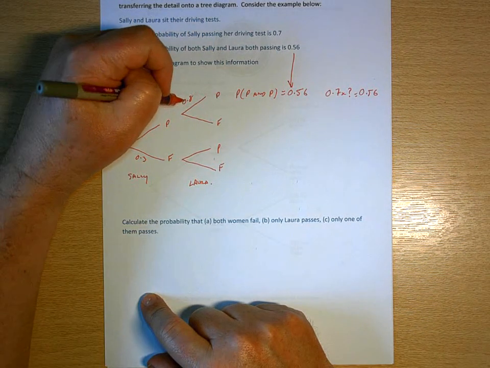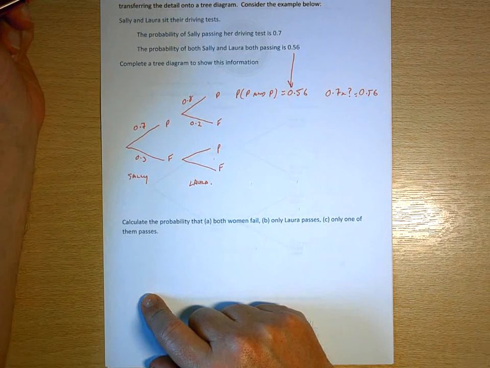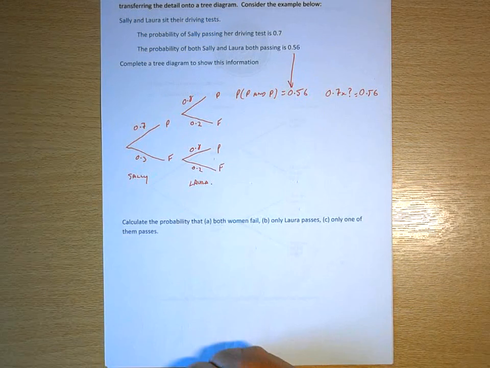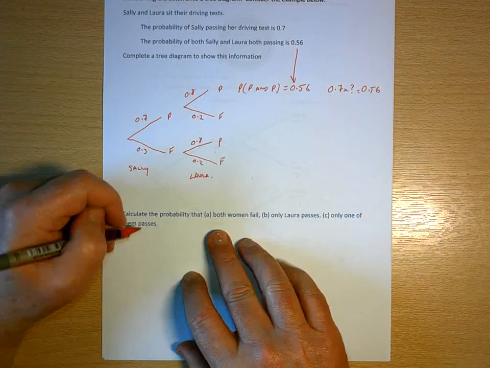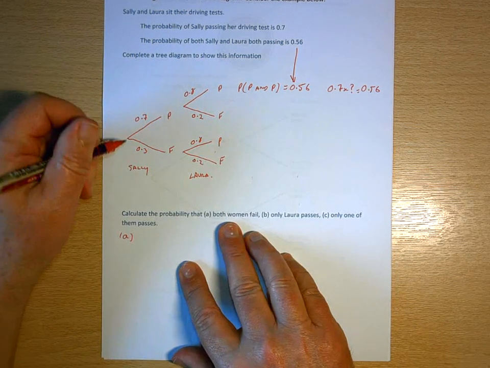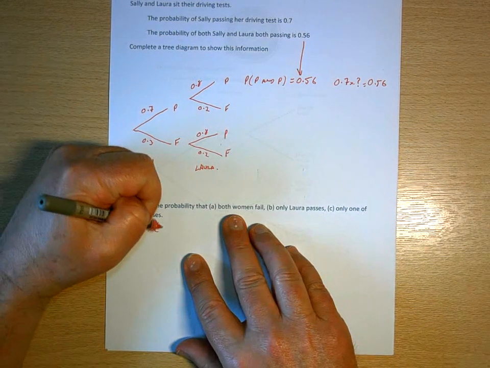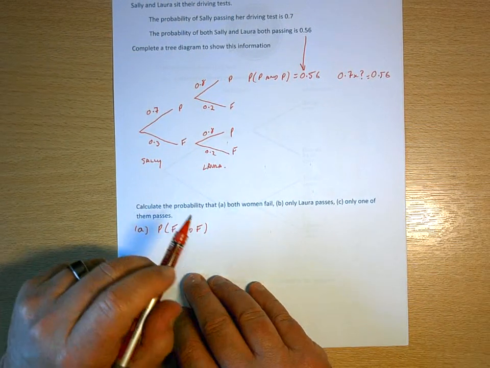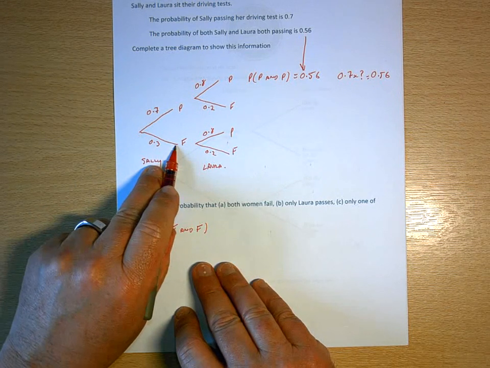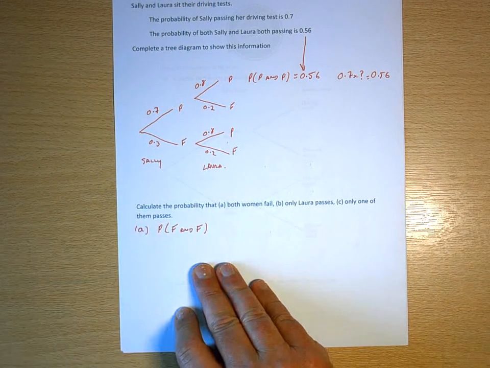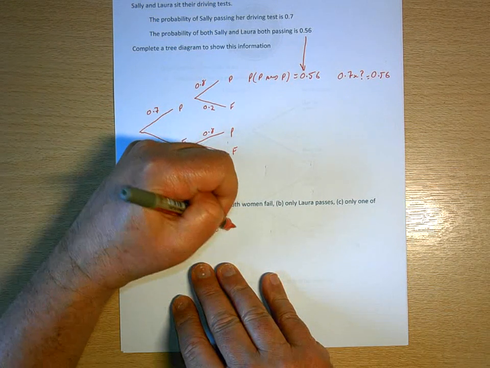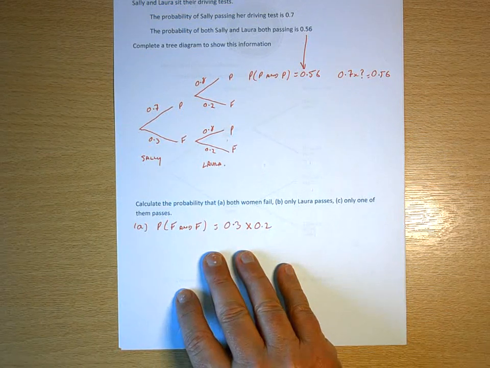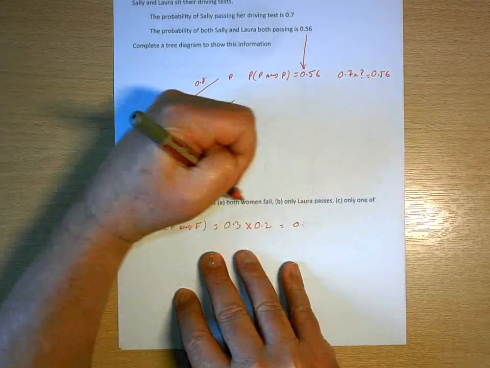Now that I know that that is 0.8, that then must be 0.2, which means that must be 0.8 and that must be 0.2. Calculate the probability that A, both women fail. So probability F and F. So on my tree diagram, that means Sally is going to fail and Laura is going to fail. 0.3 multiplied by 0.2 equals 0.06.